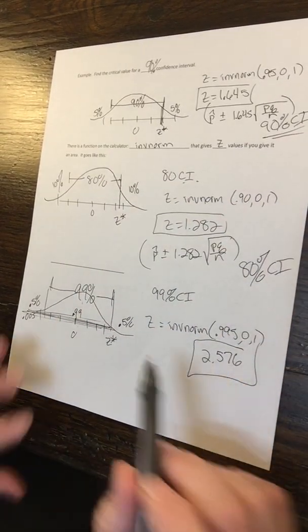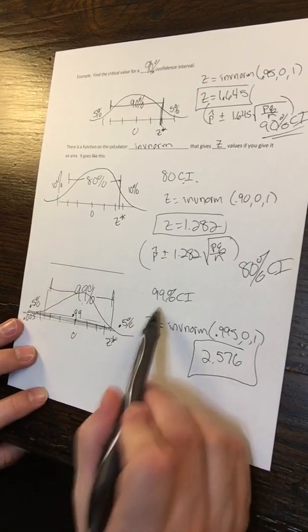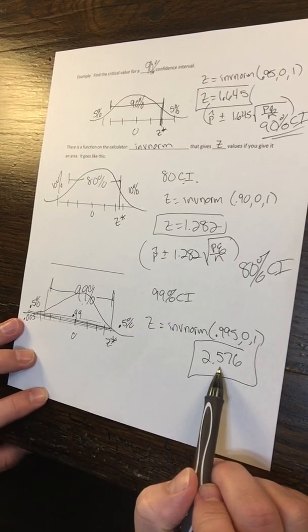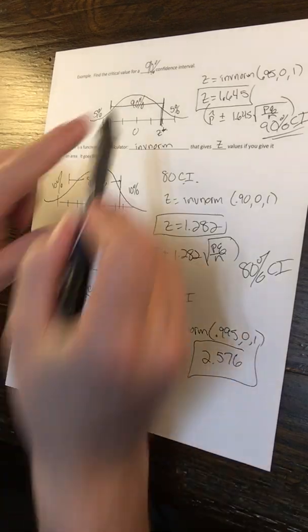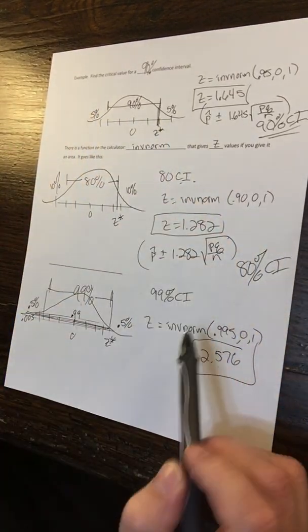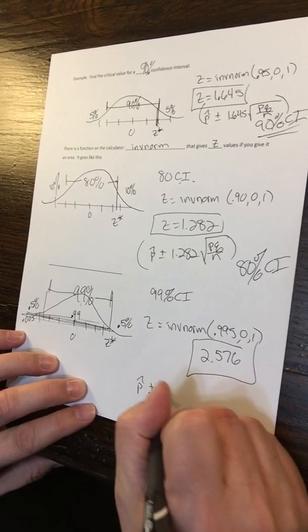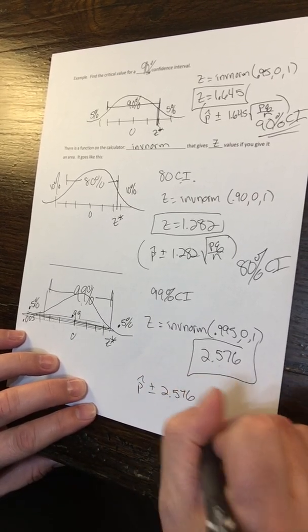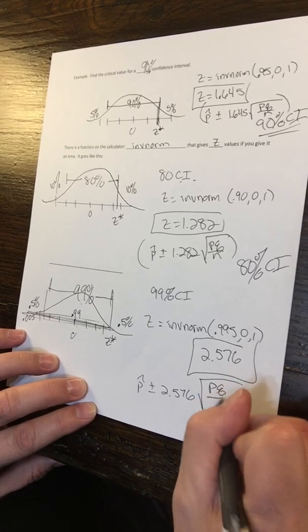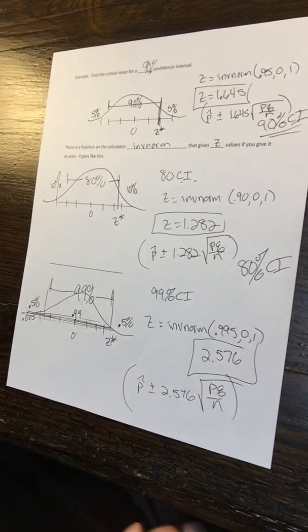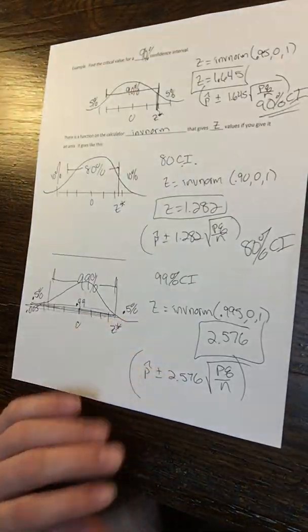If I wanted to make a 99% confidence interval, I want to be really confident, I got to go much further. I got to go 2.5 standard deviations. Got to go wider if I want to be more confident as a confidence interval. So this one will go p hat plus or minus 2.576 times the square root of this pq over n situation. And we're done with day 1 of section 7.3.